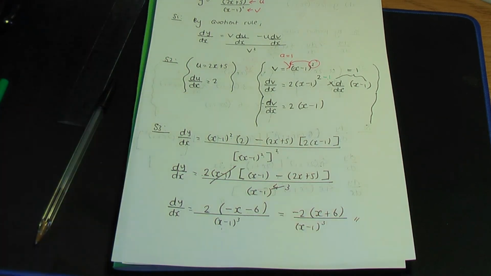So here are the steps involved with the quotient rule, and in the earlier examples I went through the steps involving the product rule, and that sadly ends the examples and the video also.